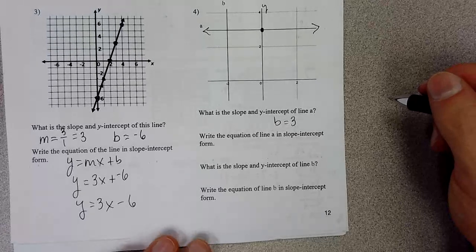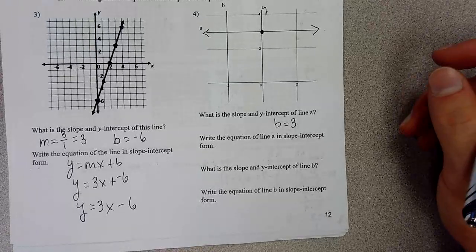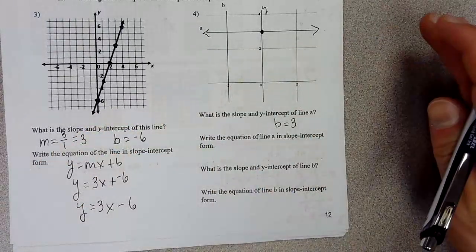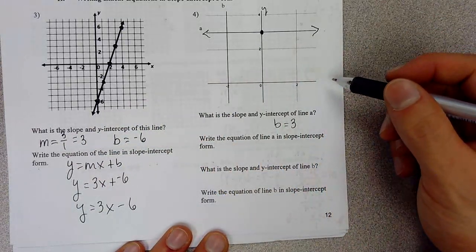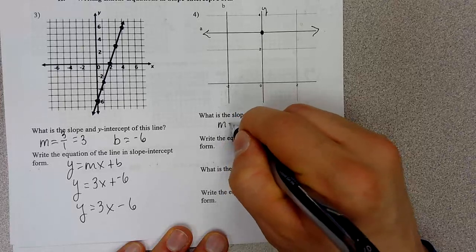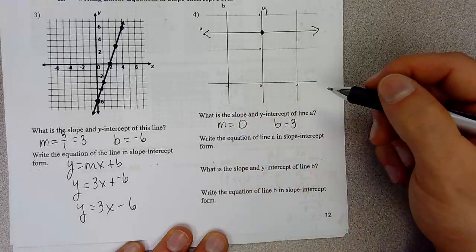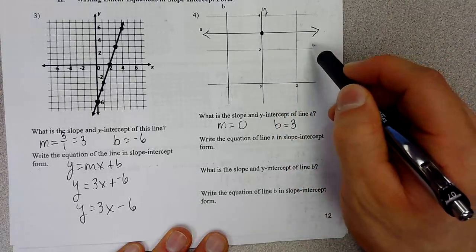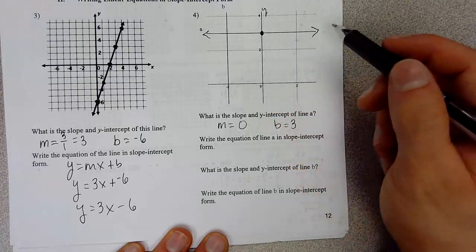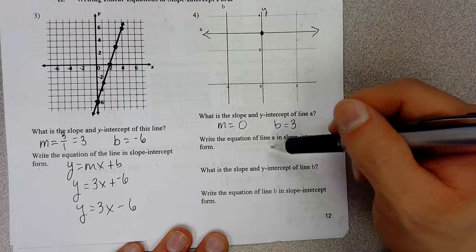The slope, however, this is just something to remember. The slope of a horizontal or flat line is always 0. Slope is 0. Because you never go up, you just go over. So if you go up 0, over however many, the slope is just going to be 0.